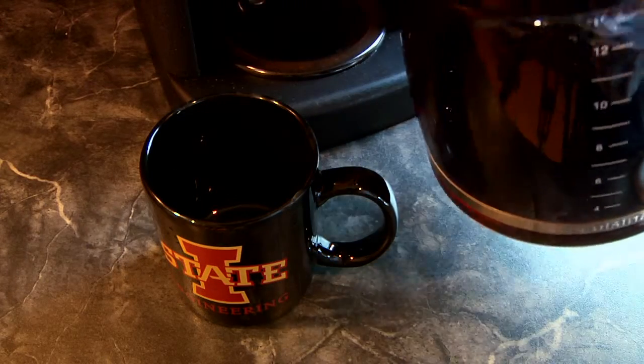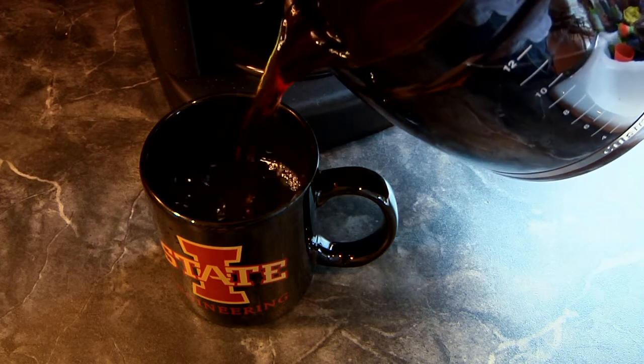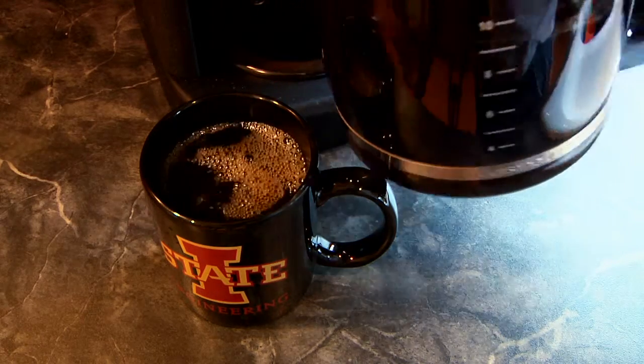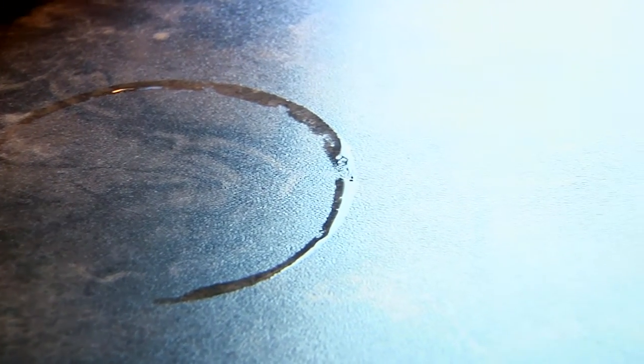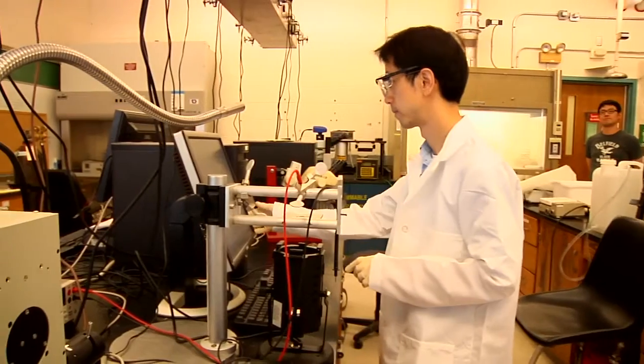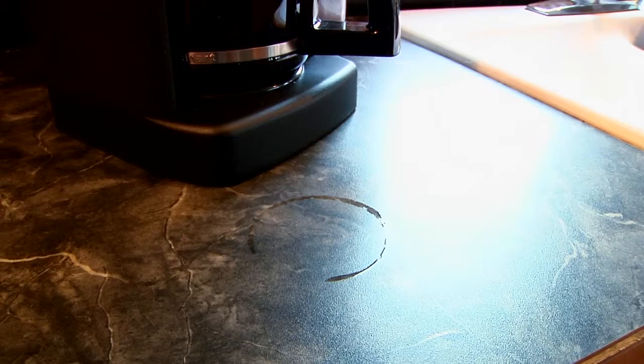Every day we drink coffee, right? If you have a drop of coffee spill on the table, after the water evaporates, you see a coffee stain, often called a coffee ring. And a subset of the coffee ring phenomenon is the formation of concentric coffee rings, multiple concentric rings.